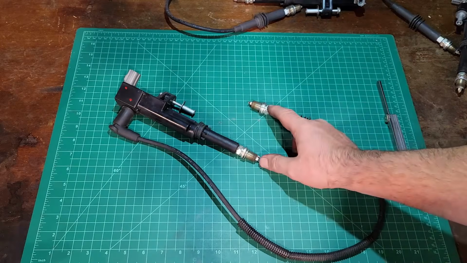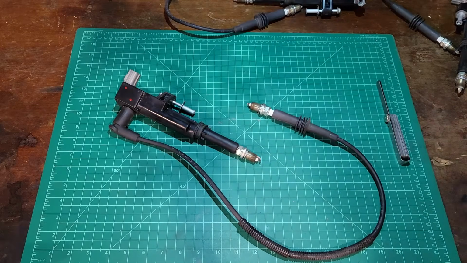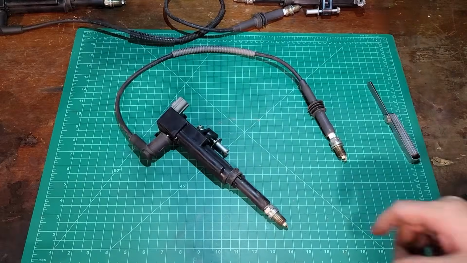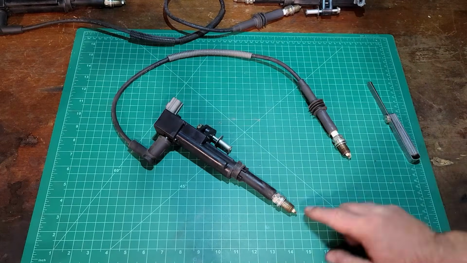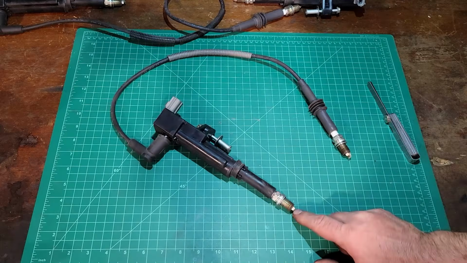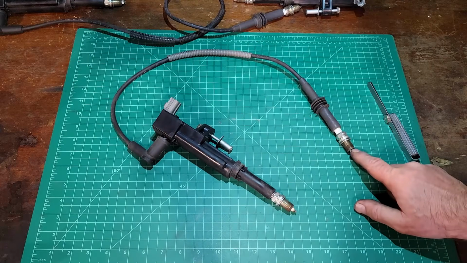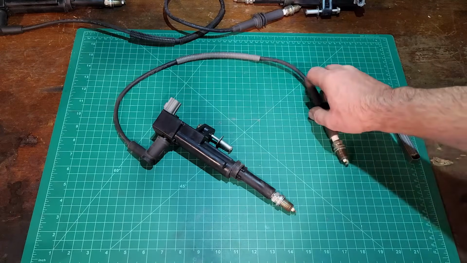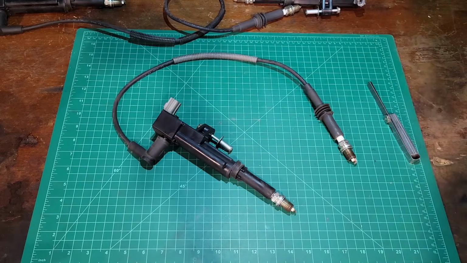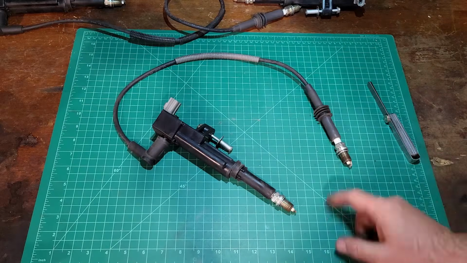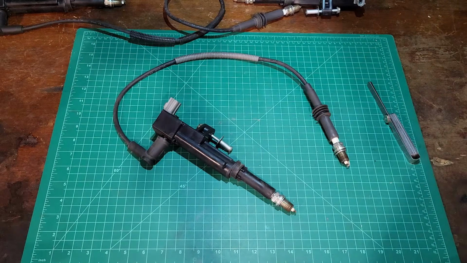Both the plugs are under gapped. This is the last coil. This controls cylinder 5 and cylinder 2. This gap was 37 thousandths. This gap was 36 thousandths. The wire was 7,540 ohms, so the wire's in spec. Both the plugs are under gapped again.